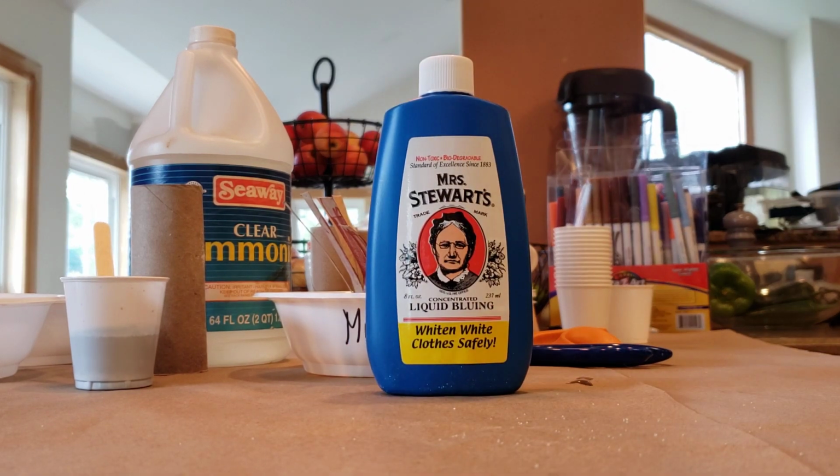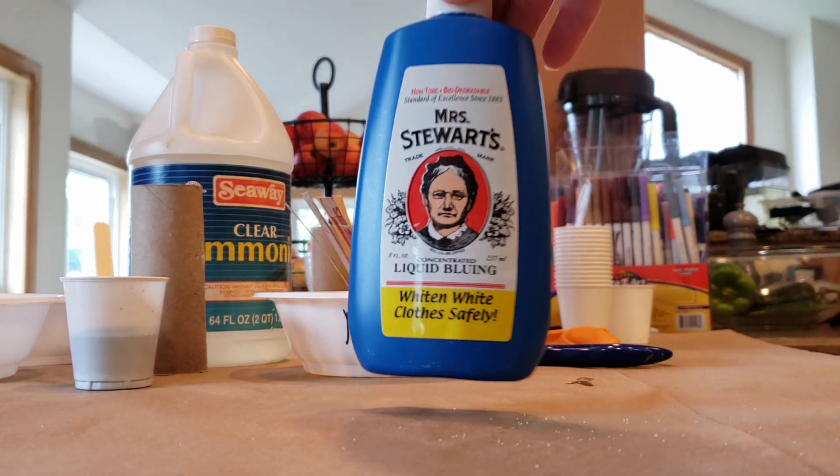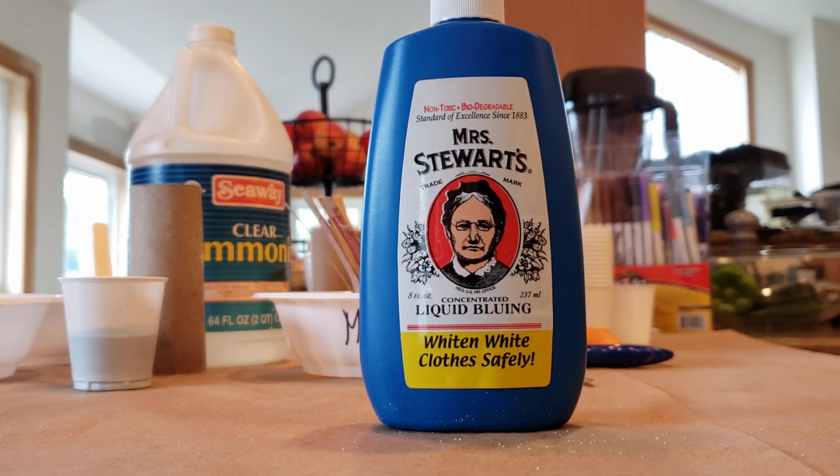This is found in the laundry section of the grocery store. It whitens clothing. I've never used it for laundry. It does stain your hands if you don't watch out, and at school it even stains the black measuring spoons blue.